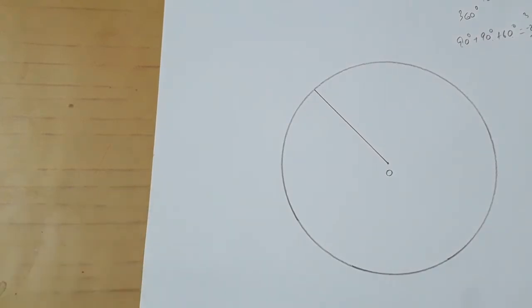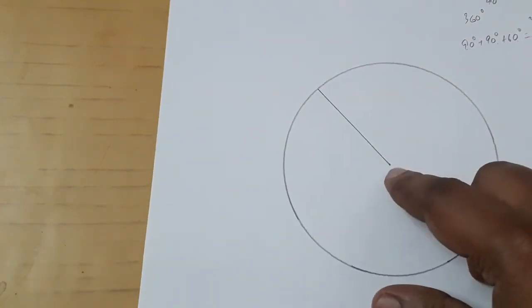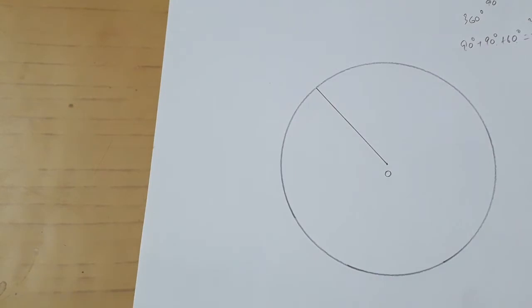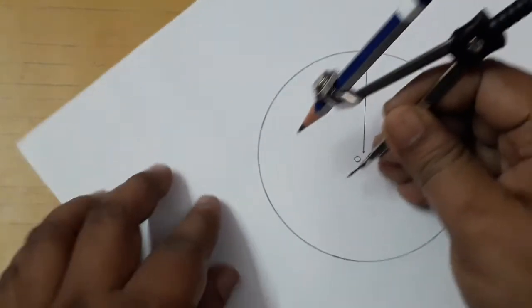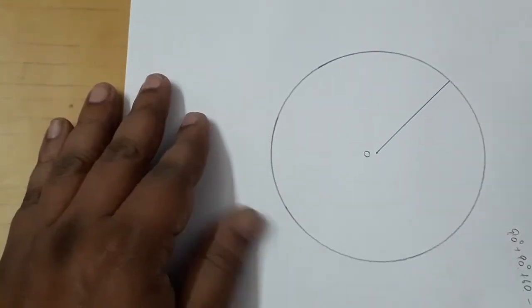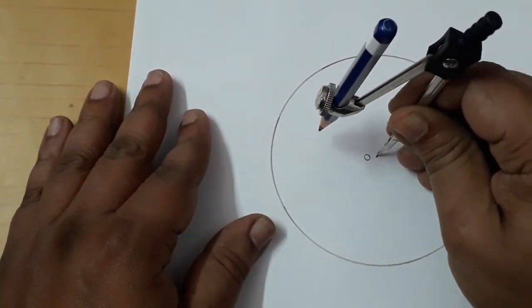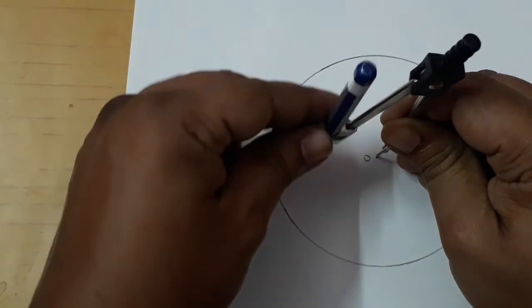Next we need to construct 120 degrees at O. So we'll look to construct 120 degrees. We know how to construct 60 degrees actually. When we construct a perpendicular, 90 degrees, we cut the arc for 120 degrees. I'll show you how. Right now I'm just drawing an arc, the usual way we do it for a perpendicular.